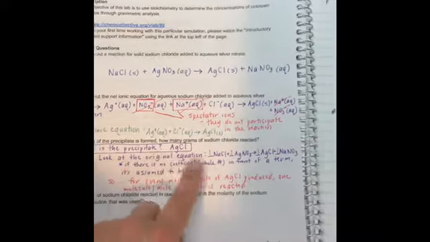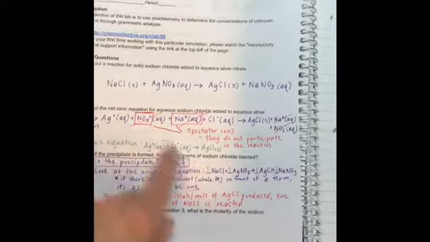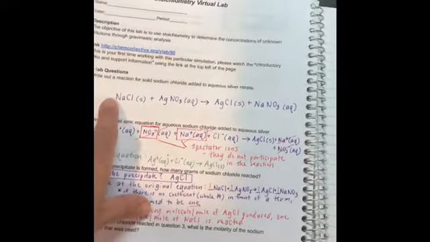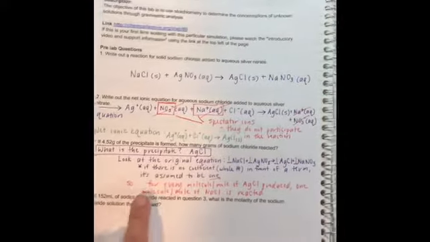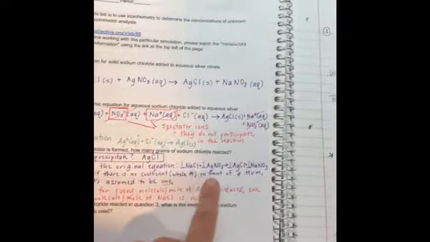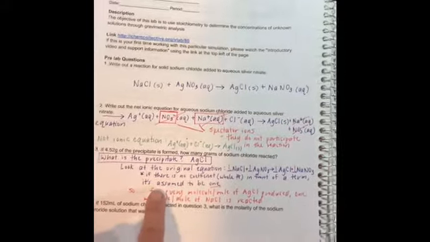Look at the original equation. There were no coefficients, no whole numbers to the left of each formula. So the assumption, if there's no coefficient, is that it must be 1. It's assumed to be 1.